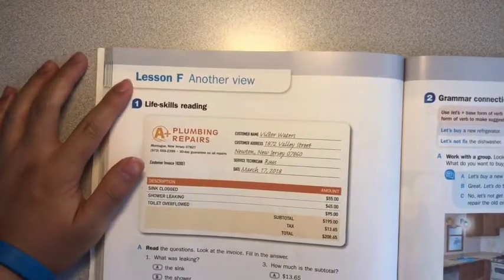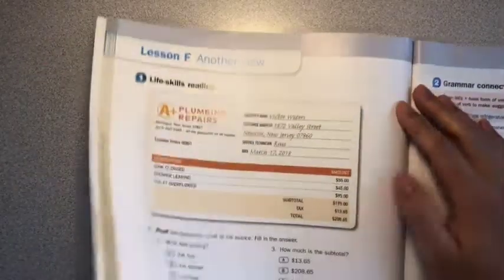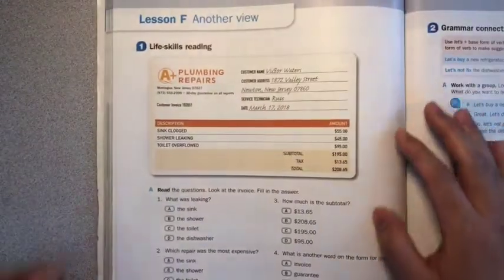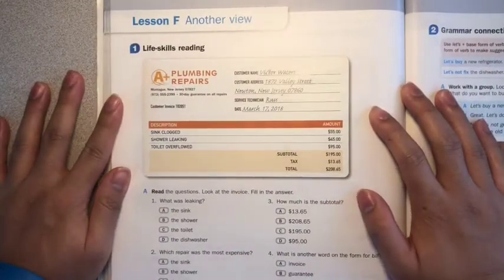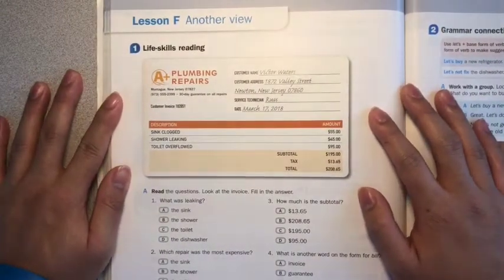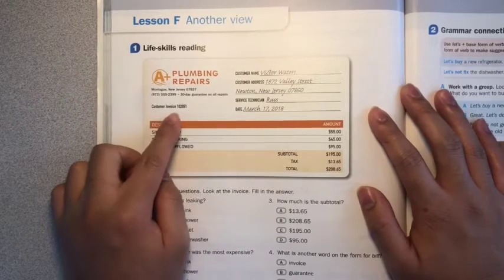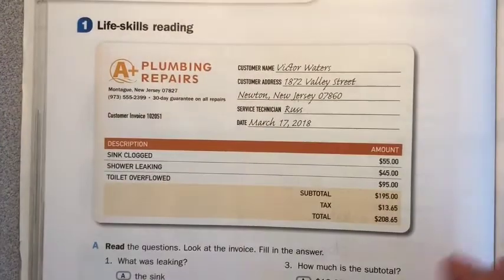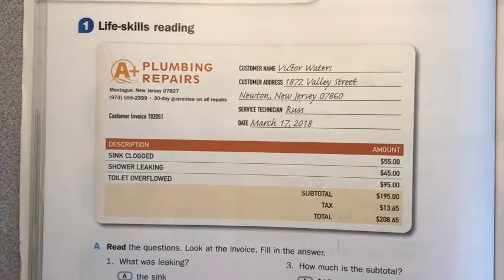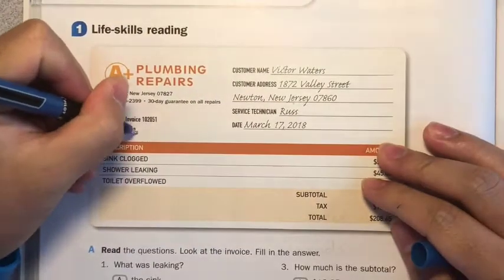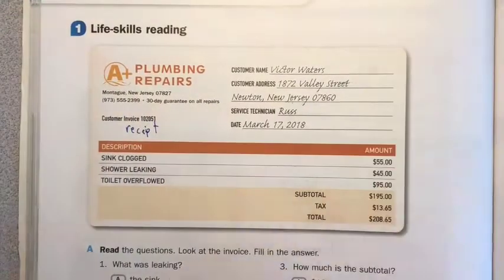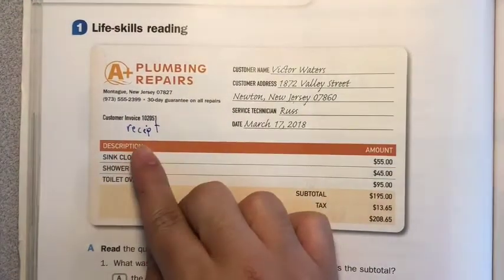Okay, let's start lesson F. Lesson F is on page 120. So here we have a customer invoice. Another word for invoice is receipt. An invoice is another word for receipt.